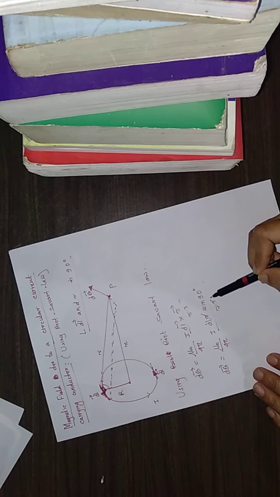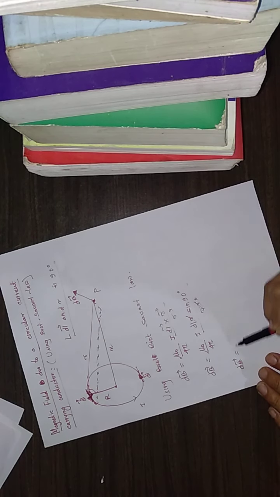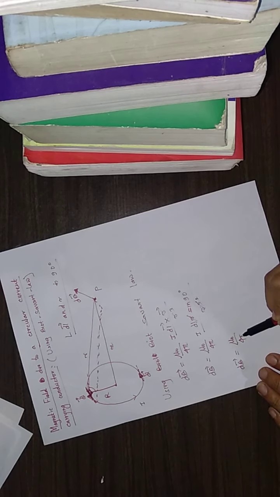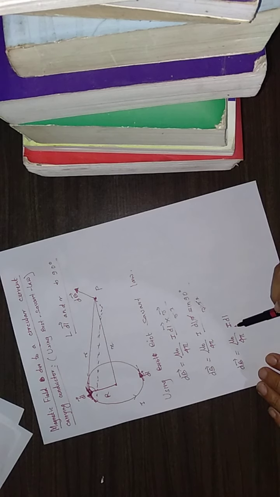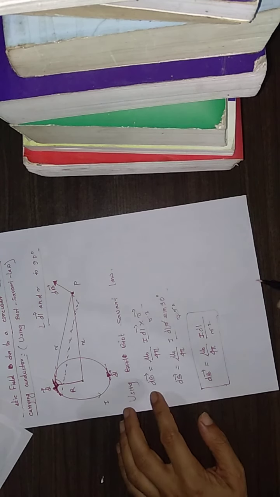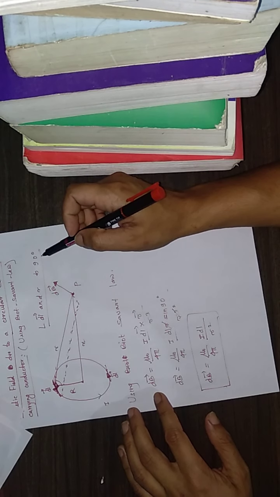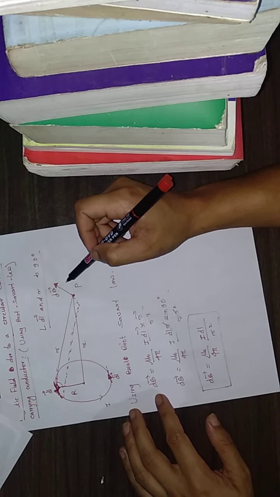This r will cancel the cube as a square, so dB will be equal to mu 0 by 4 pi, I dl, sine 90 is 1, so I dl by r square. So this is the value of the magnetic field due to this dl element at particular point P.